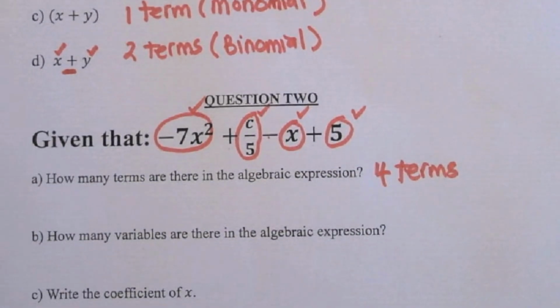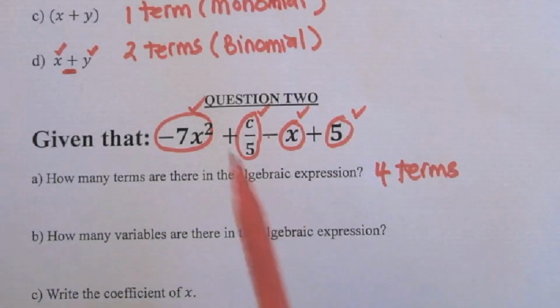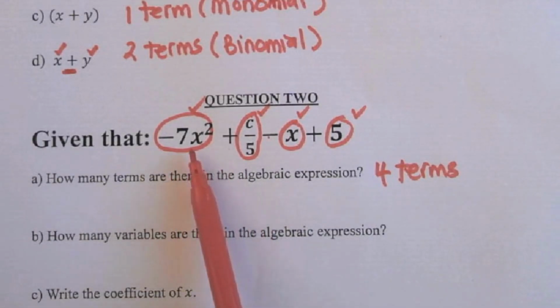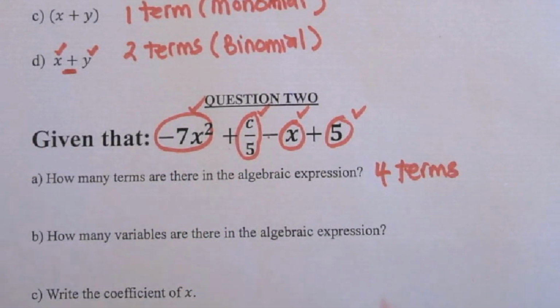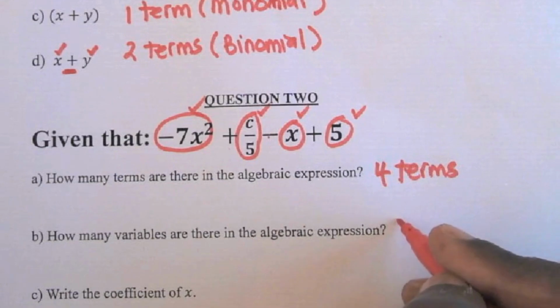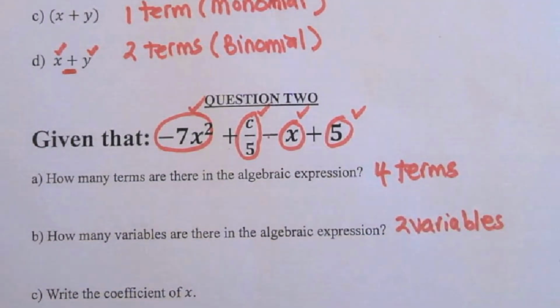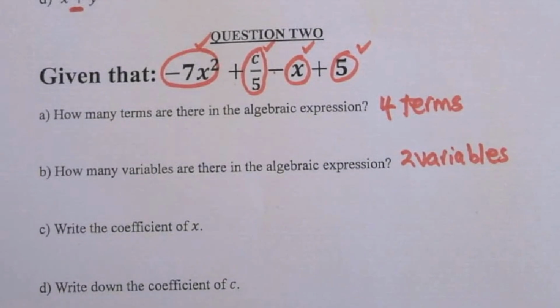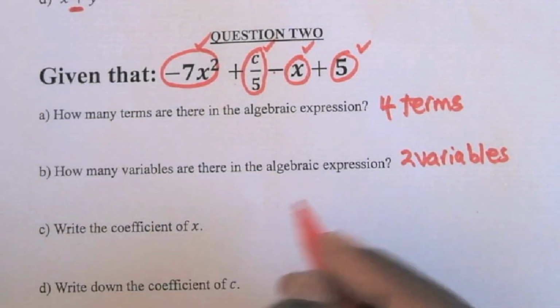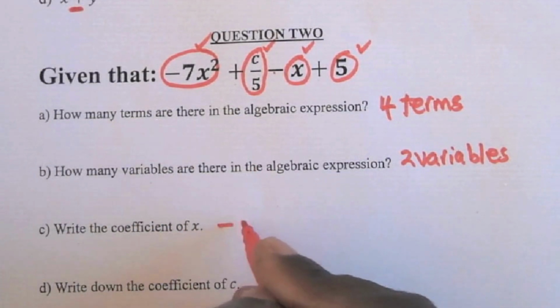How many variables are there in the algebraic expression? If I look at this algebraic expression, I can see that I've got x and c. So I have 2 variables. If I move on to part C, what is the coefficient of x? The coefficient of x is -1.